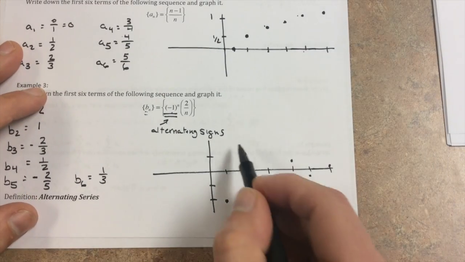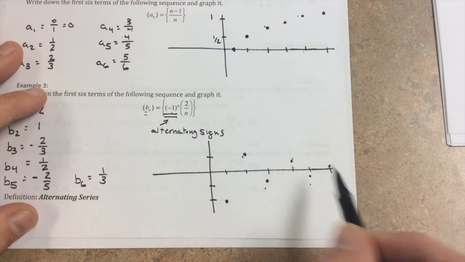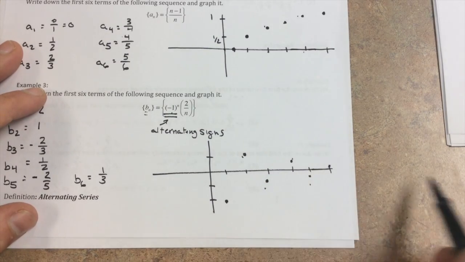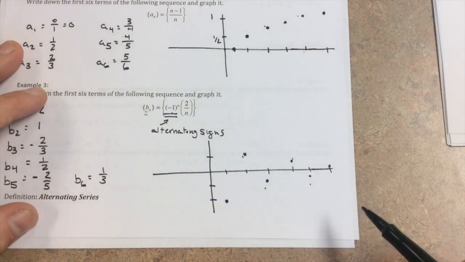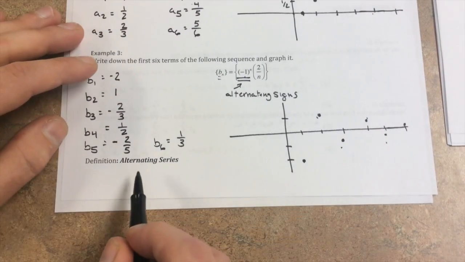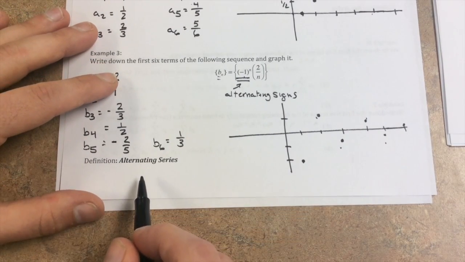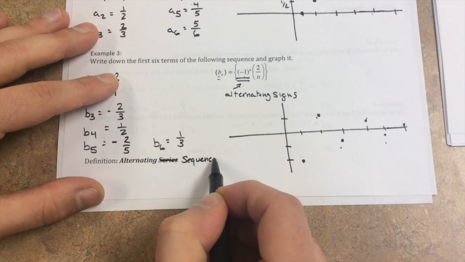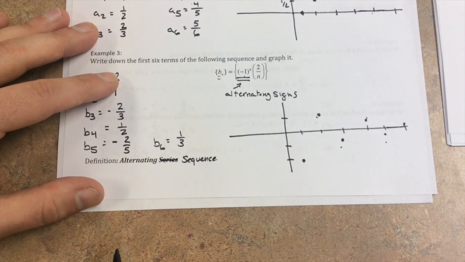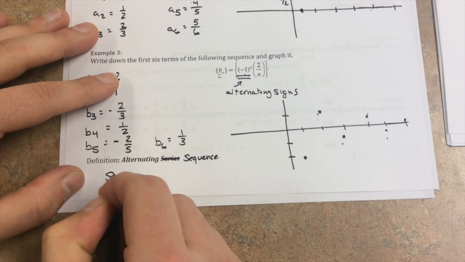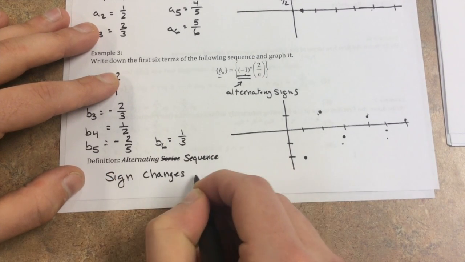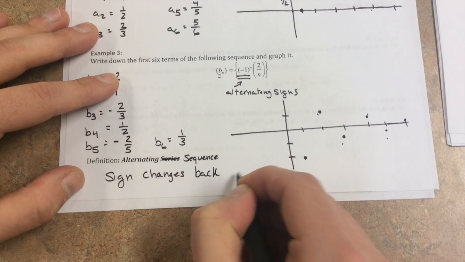We're going here, then here, then here, then here. We're still approaching a number, which is 0, but we're jumping back and forth across the x-axis each time. For an alternating sequence, all that means is the sign changes back and forth.